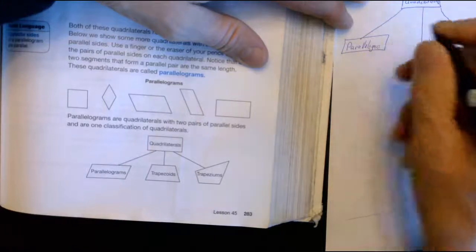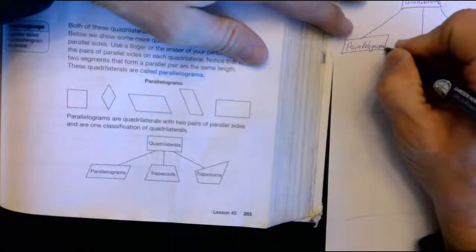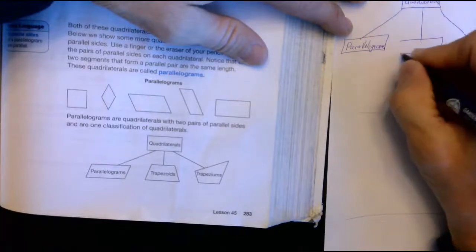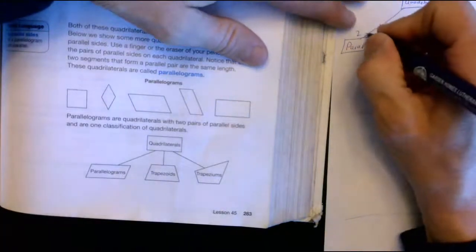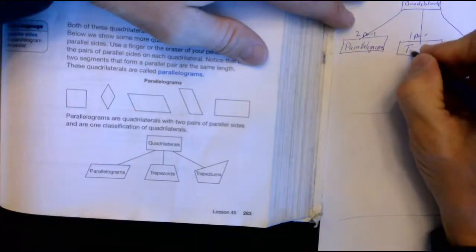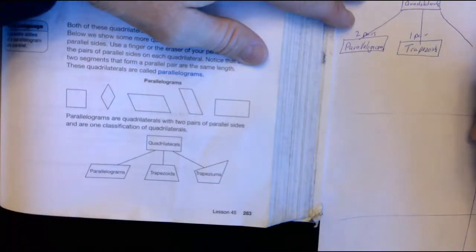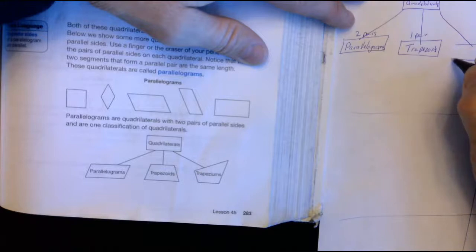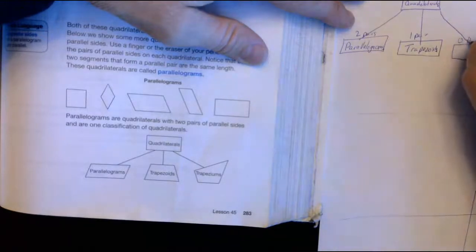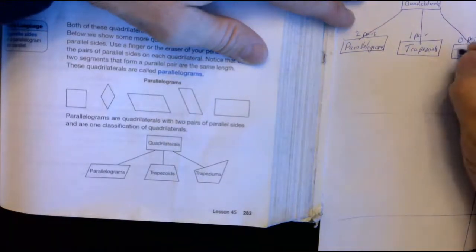I love that word, parallelograms. If it has one pair of parallel sides, those are called trapezoids. And over here, if it has no pairs of parallel sides, zero pairs, that's called a trapezium.